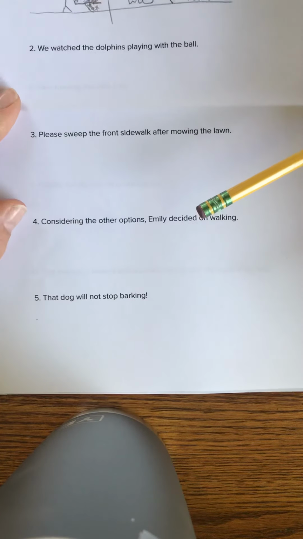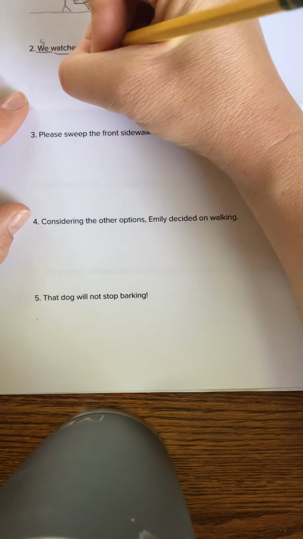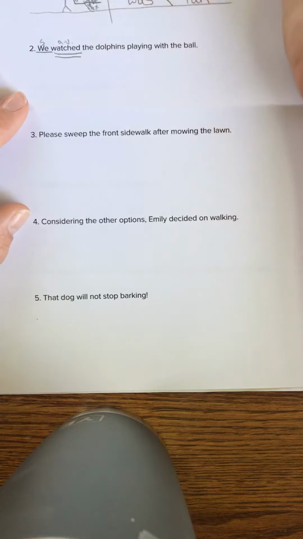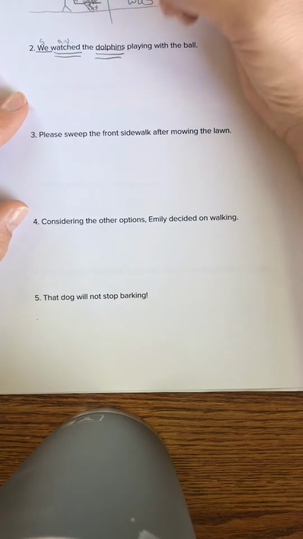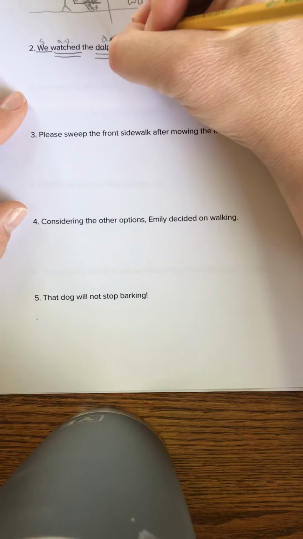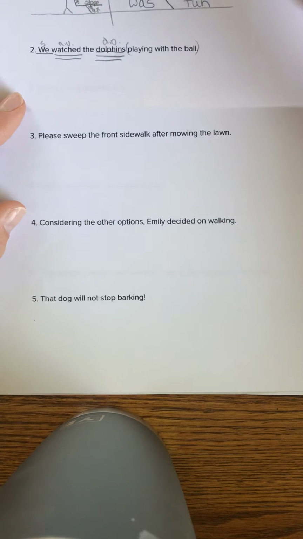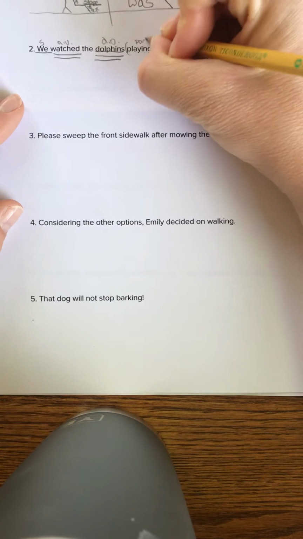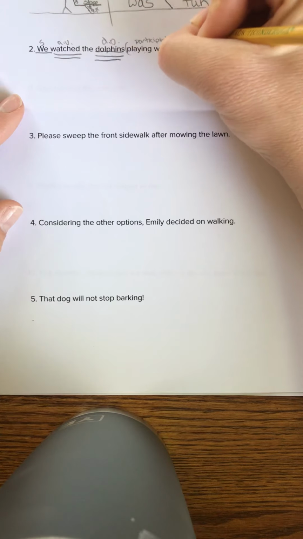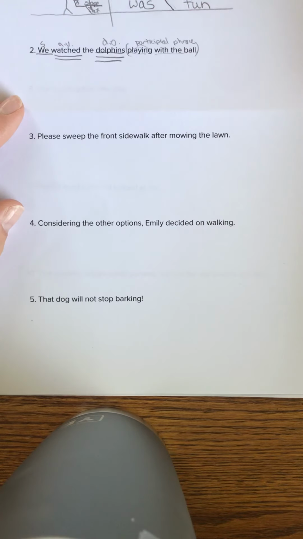Okay, next one. We watched the dolphins playing with the ball. My subject is we. Underline it once. Watched is my action verb. What did you watch? The dolphins. That's my complement. If it's answering who or what, coming after an action verb, I know it's a direct object. So what's playing with the ball here, right? That's a phrase. It's ending in ing, but it's not filling a noun spot. This is a participial phrase. And within it, you have a participle and then a prepositional phrase with the ball.